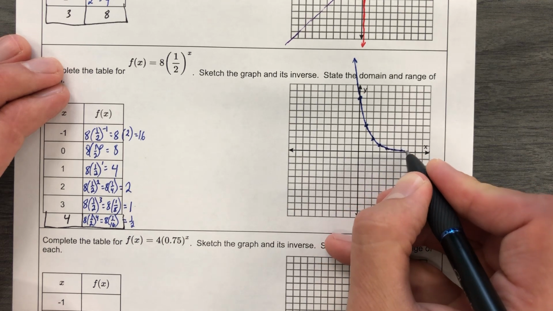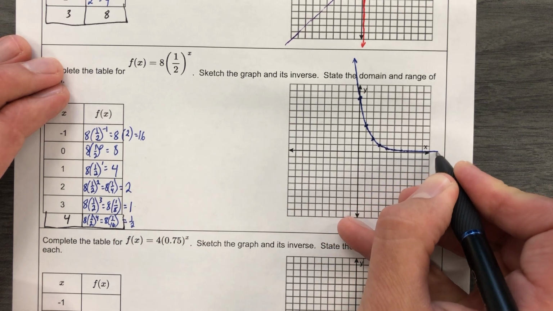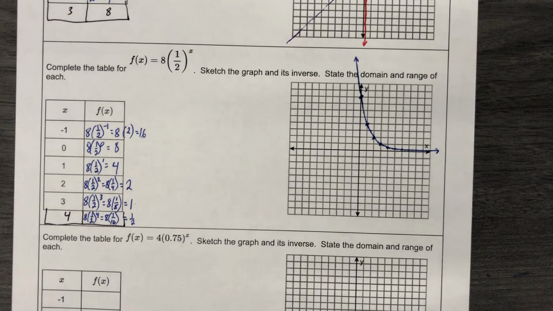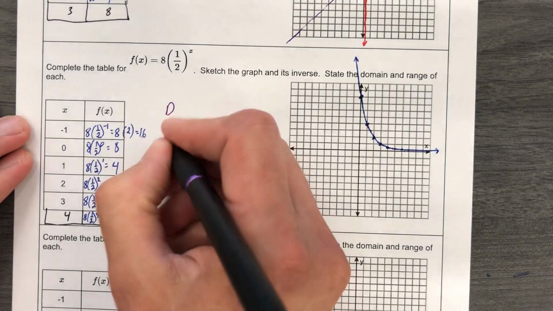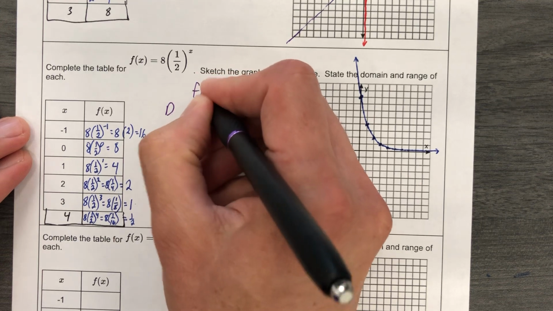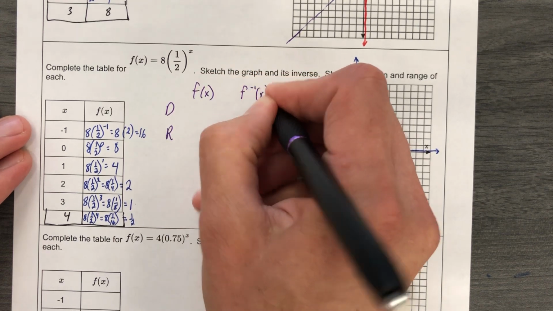Okay, don't cross that x-axis. There we go. All right, we can find the domain and range. Let's go ahead and do that. Let's do this a little bit out of order. So we're going to have our domain and range of our original function, and of our inverse.